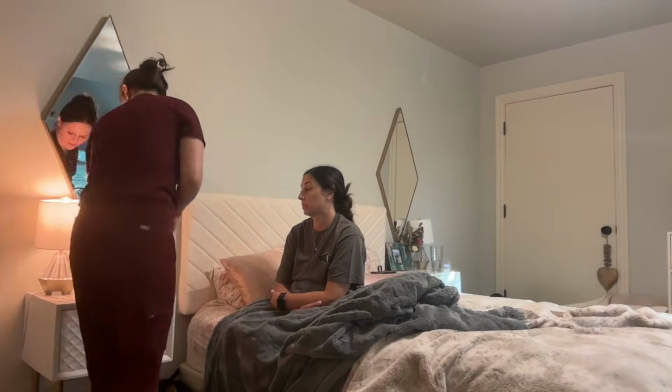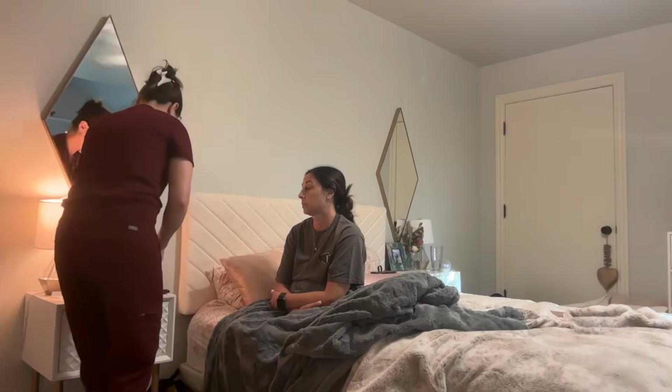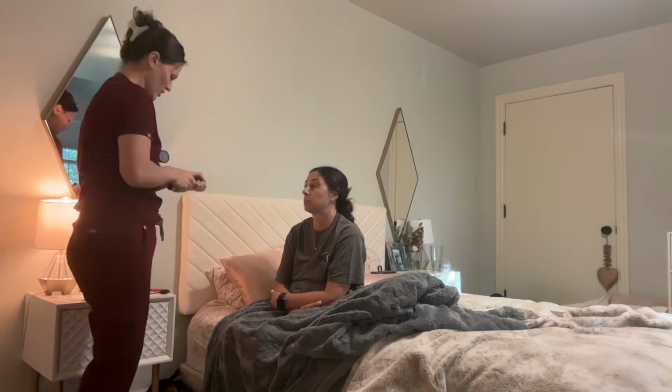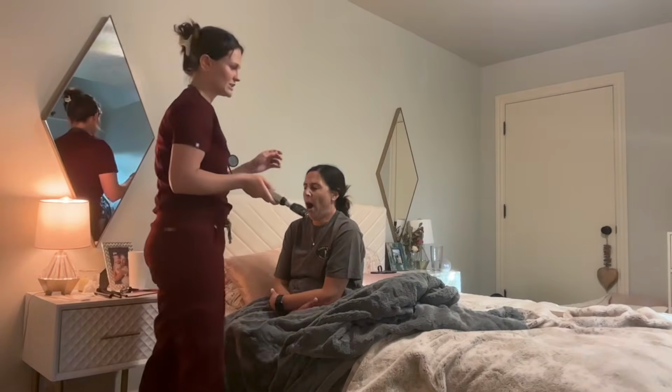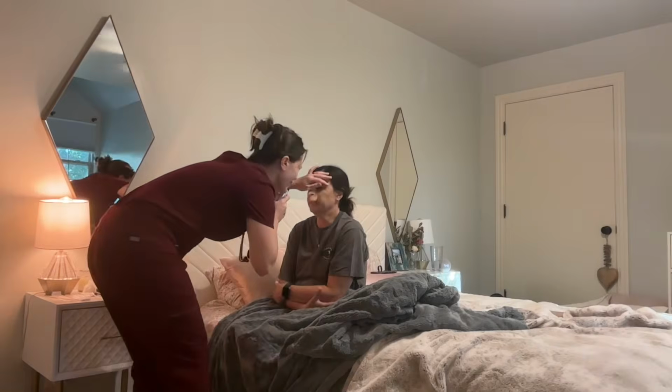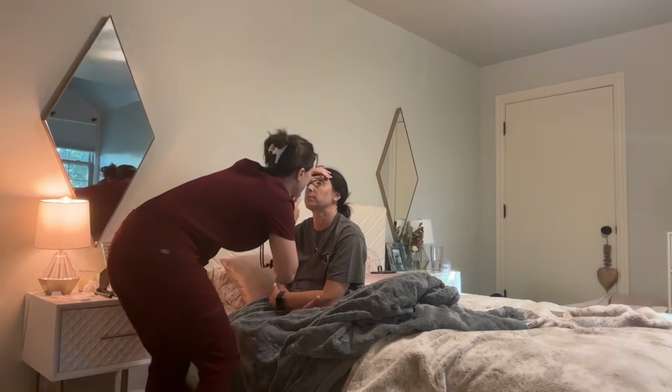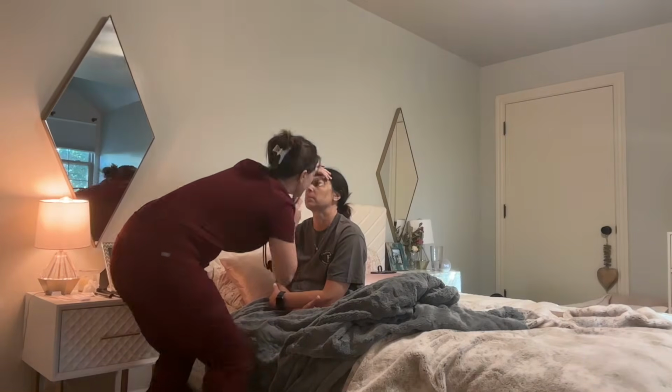And then next we are going to assess the optic disc, making sure that the margins are nice and sharp on it as well, with the red reflex. With this, we are looking for any signs of papilledema, hemorrhages, or exudates.